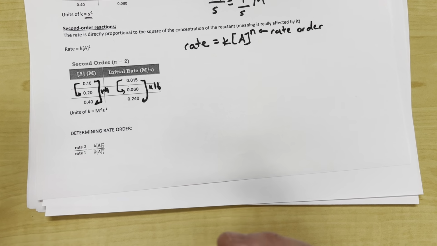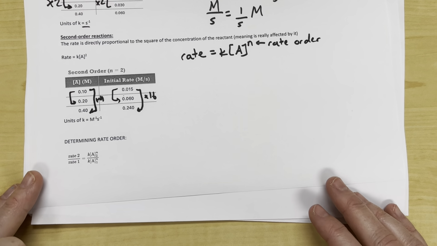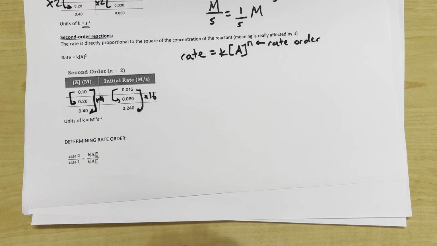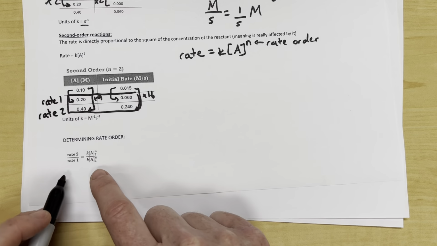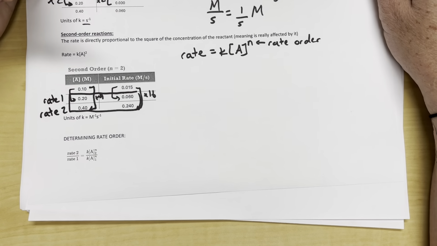So bear with me here. I'm going to walk you through some stuff, and it might have been a while since you've seen logs, so just bear with me. All right, the 2 things I'm going to look at are these 2, but you could have chosen any 2 points. I'm going to call this one my rate 1 and this one my rate 2. Really, this is the rate 1 and that's the rate 2. I'm going to use this equation here, but I'm going to put it up here so we have some room.